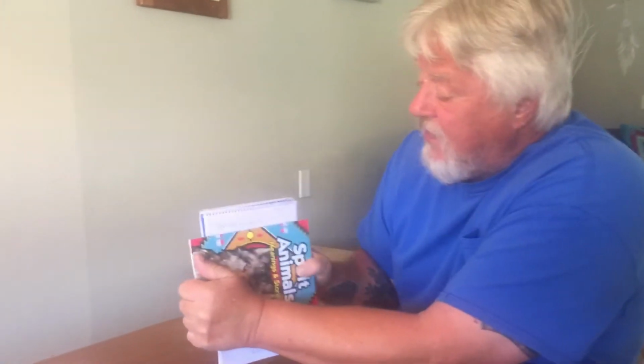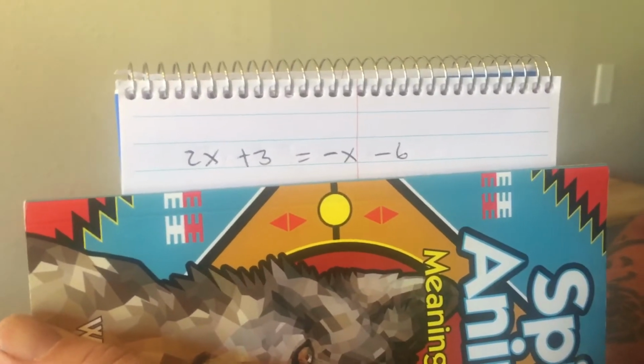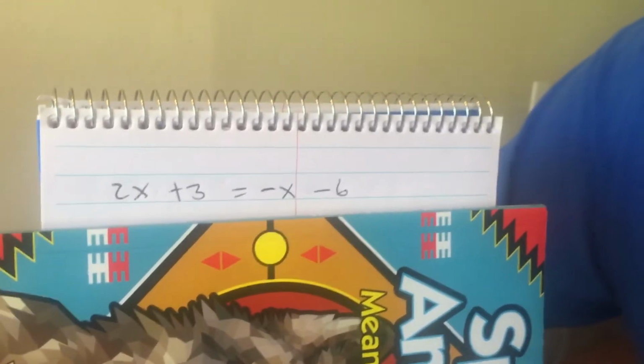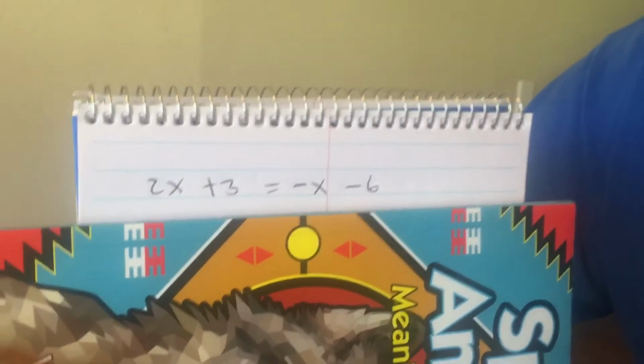So today I'm going to work through some pretty basic algebra problems. We're going to start with a problem, and it reads 2x plus 3 equals minus x minus 6. This is a pretty simple algebraic equation, and what we want to do is solve for x. That means we want that letter x to be on one side of the equal sign and all the numbers on the other side. So I'm going to have to manipulate this in some fashion.